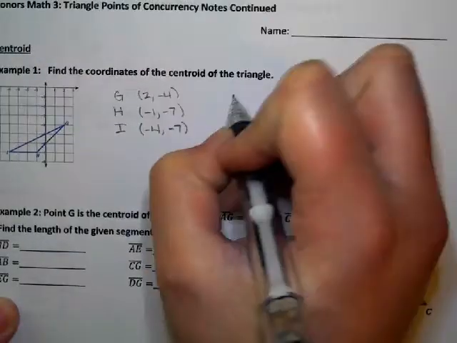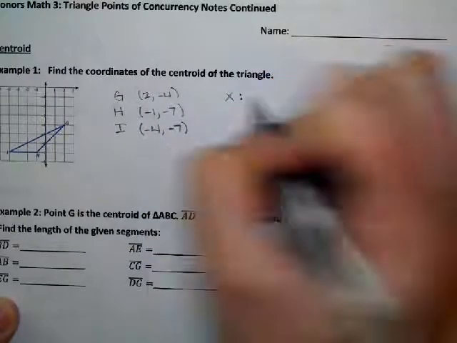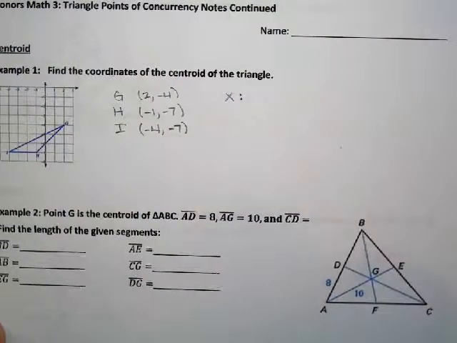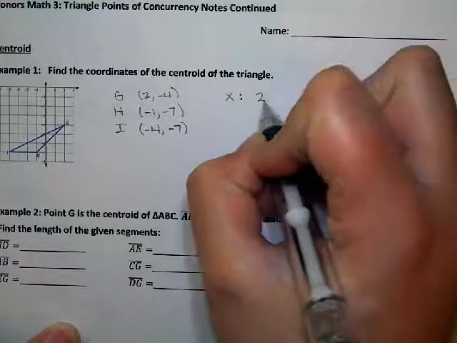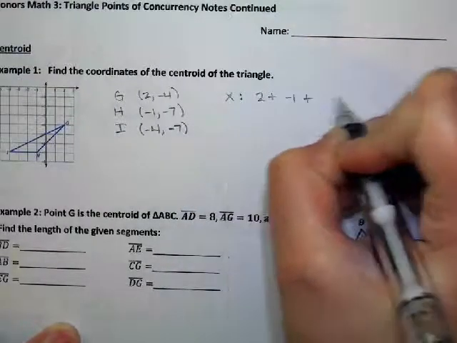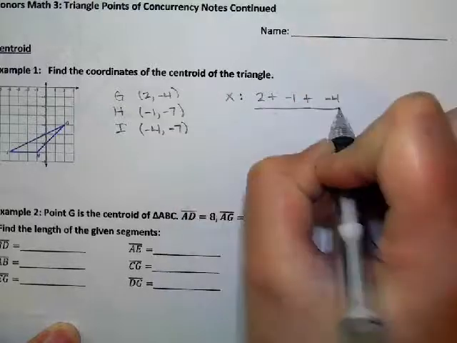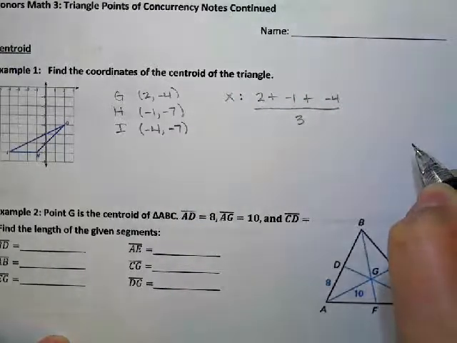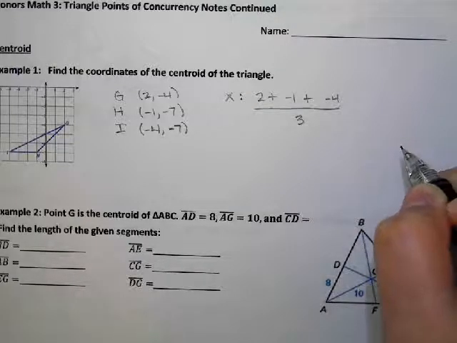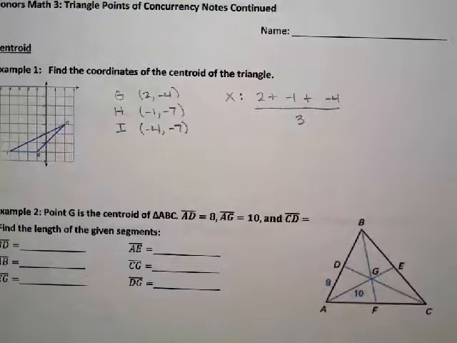So what we're going to do is take all of our x coordinates and add them together. So we've got 2 plus -1 plus -4, and then we're going to divide by 3. So we're going to find the average of all the x coordinates.